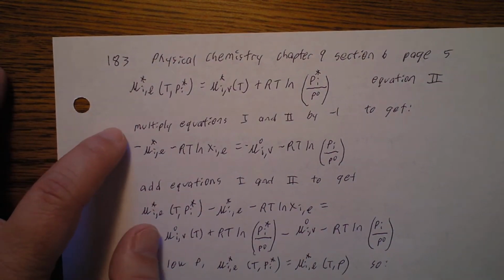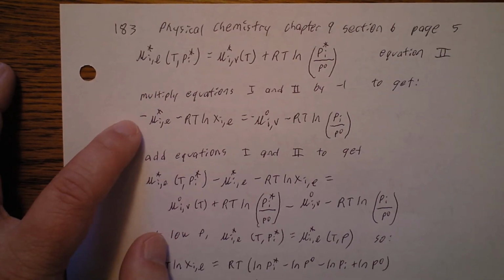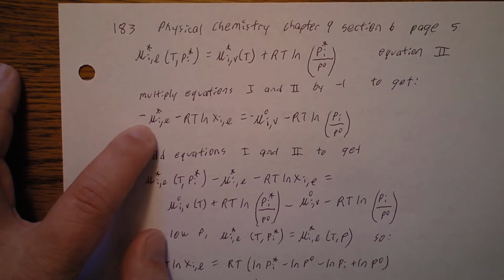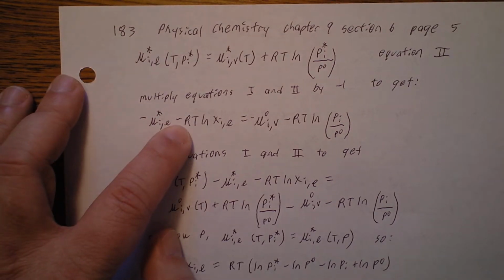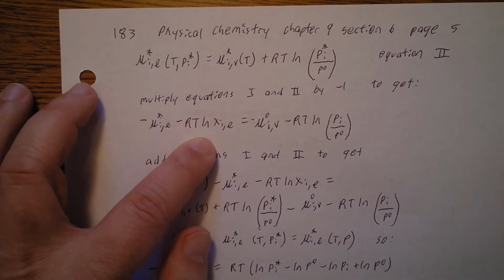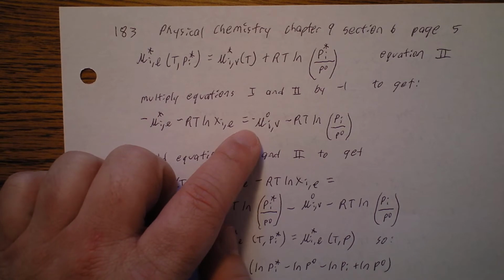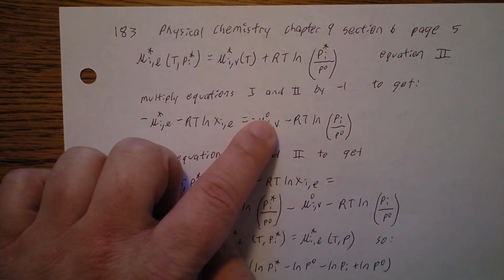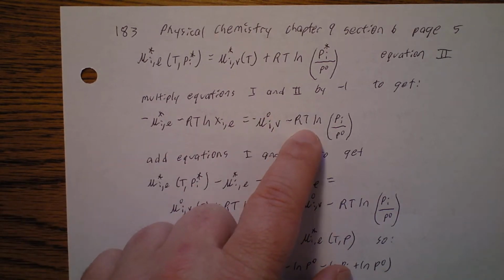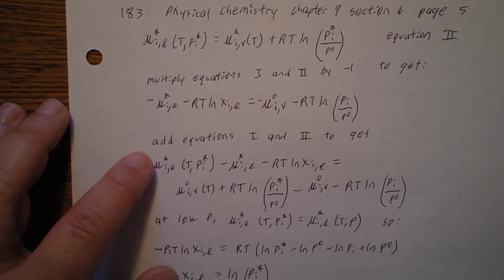Now we're going to reverse equation 1 by multiplying by -1. So we're going to get negative the chemical potential of I in the liquid form unmixed minus the gas constant R times the temperature times the natural log of the mole fraction of I in the liquid form, and that's equal to minus the chemical potential of I in the vapor form in the standard state minus RT times the natural log of the partial pressure of I divided by the pressure of the standard state, 1 bar.